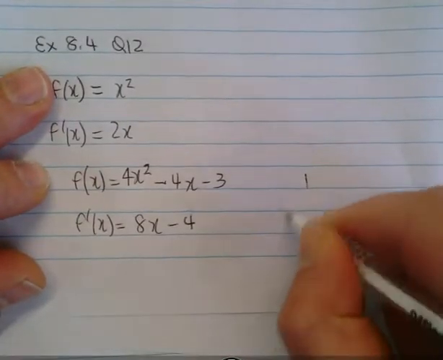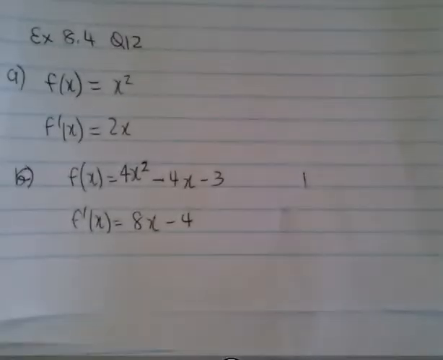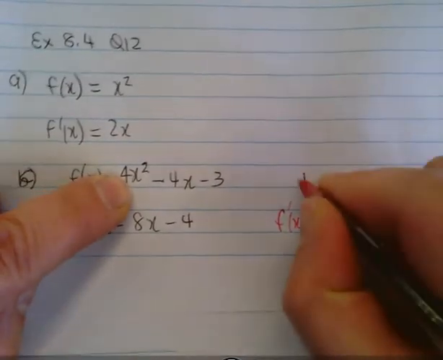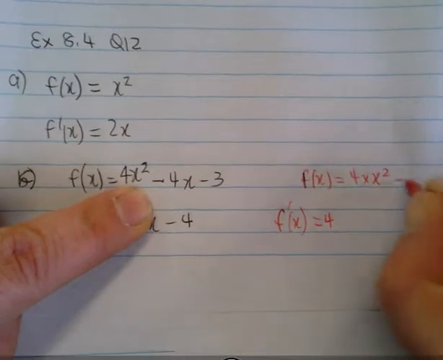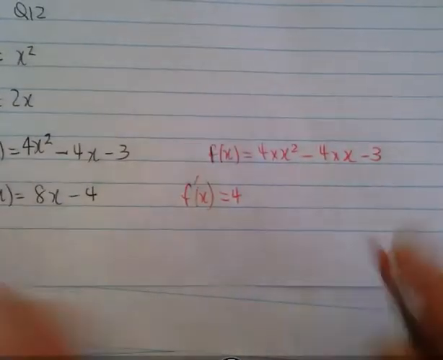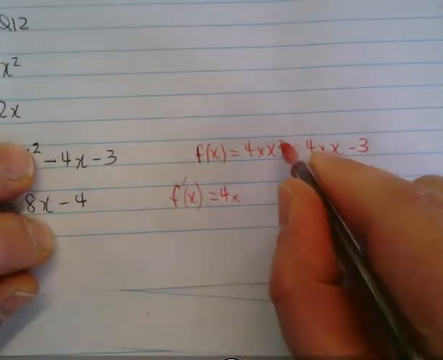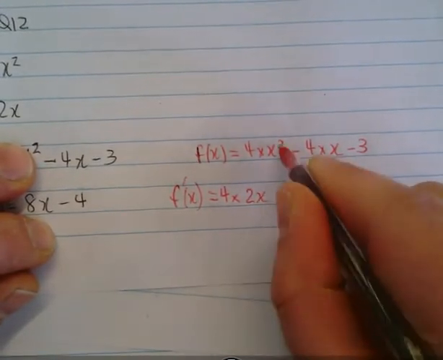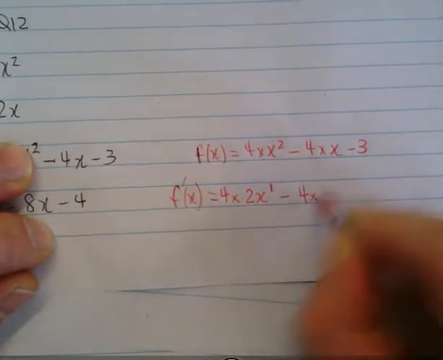So the derivative will be, so we keep the 4 there because your function really is 4 times x squared minus 4 times x minus 3. So I'm just breaking it all up. So remember we said we bring the 2 to the front, so it's 4 times, bring the 2 to the front, write the x out and drop the power by 1. Minus 4 is the constant, it stays there.